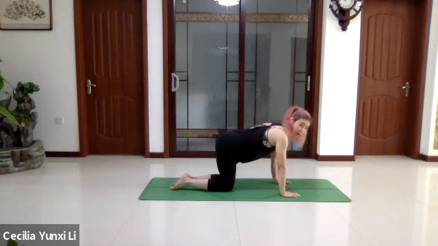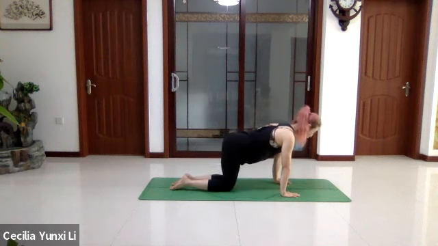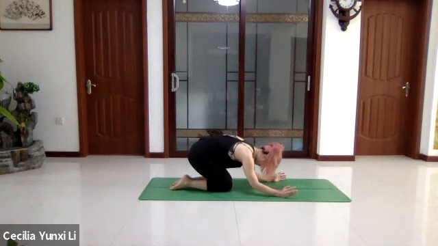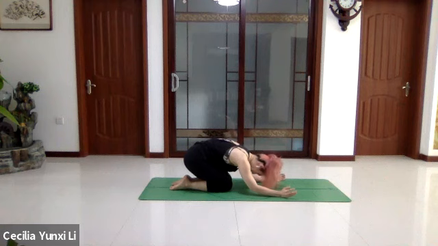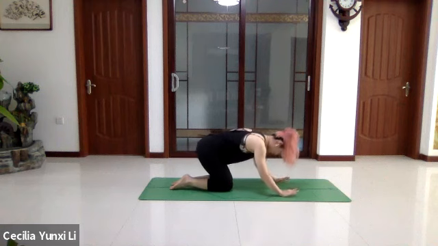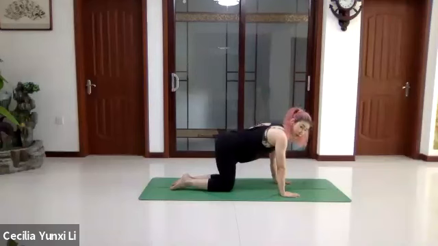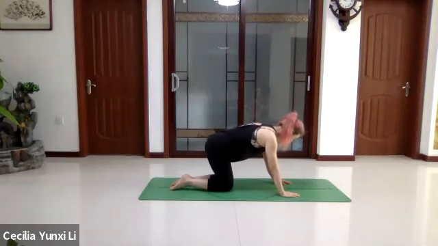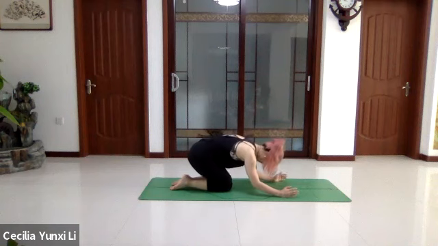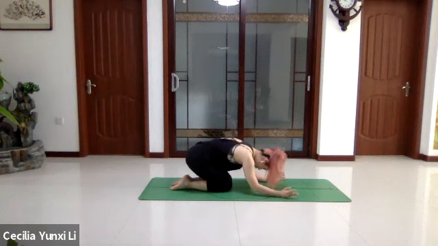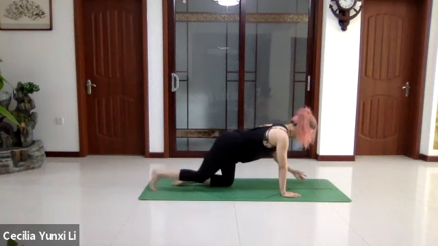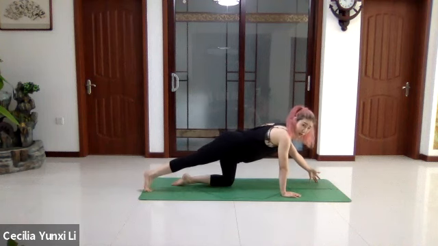So from here, we're going to add on. So one more round of cat-cow. And make your movement slower. And next moment, when we come back to cow position, we're going to reach our left arm and right leg towards the different side.